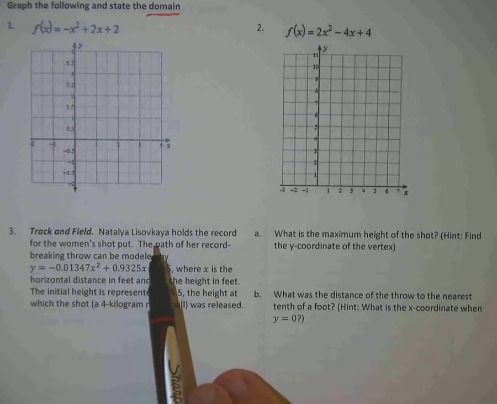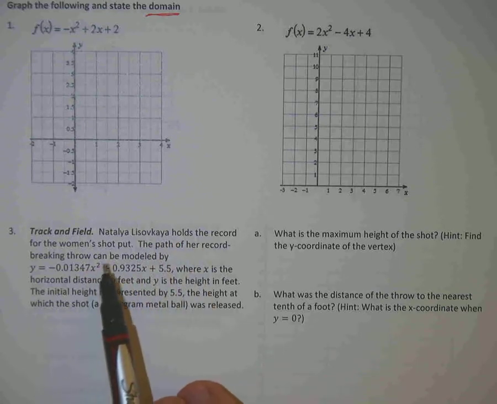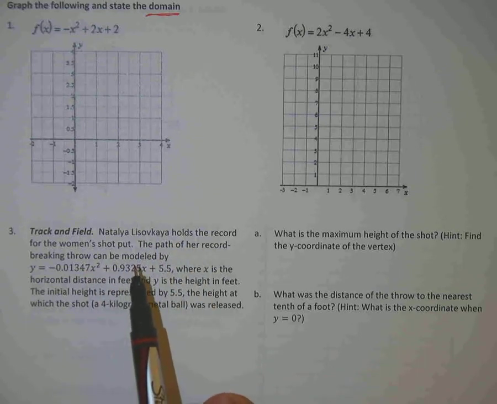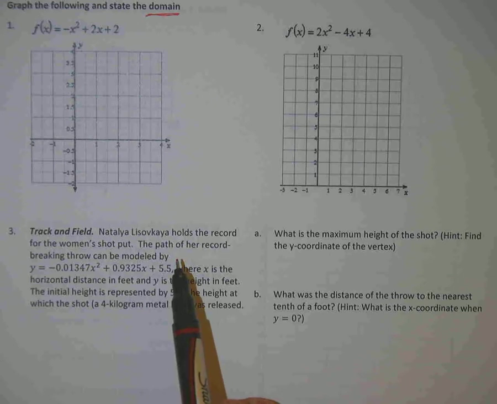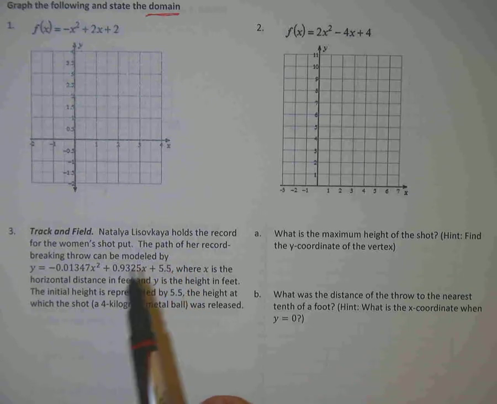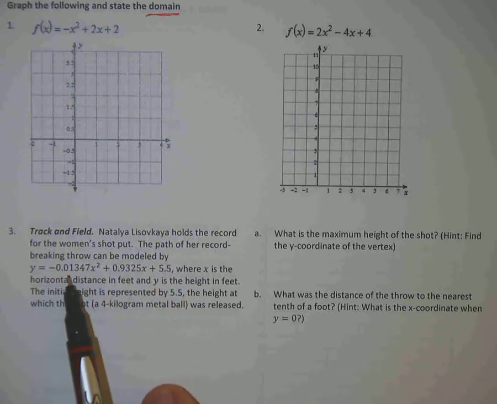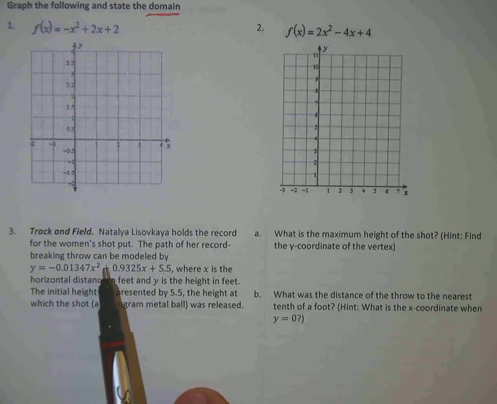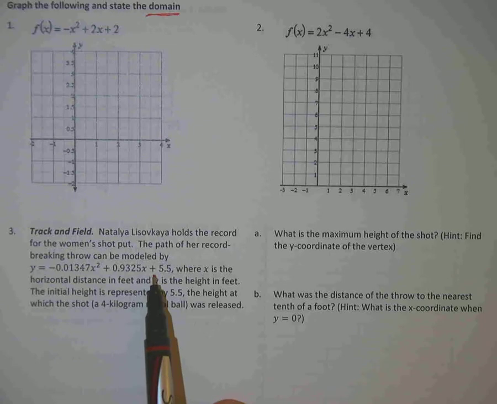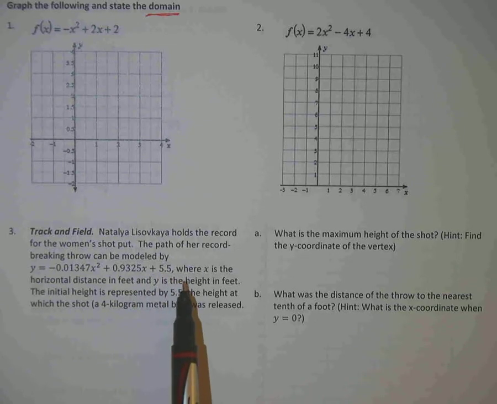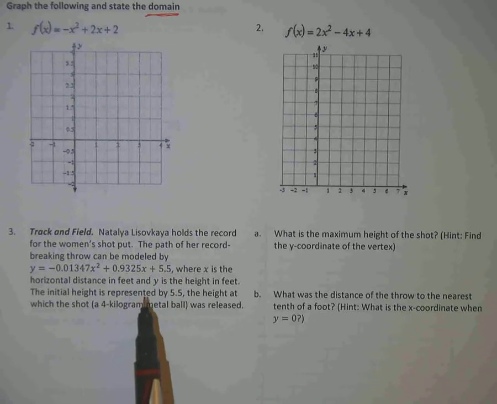Whoever that is holds the record for the women's shot put. So that's a big metal ball, throwing it into the gravel pit. And how far you throw it, that's what you're looking at. The path of her record-breaking throw can be modeled by negative 0.01347x squared plus 0.9325x plus 5.5, where x is the horizontal distance in feet and y is the height in feet. So you're looking at x being horizontal, y being vertical.